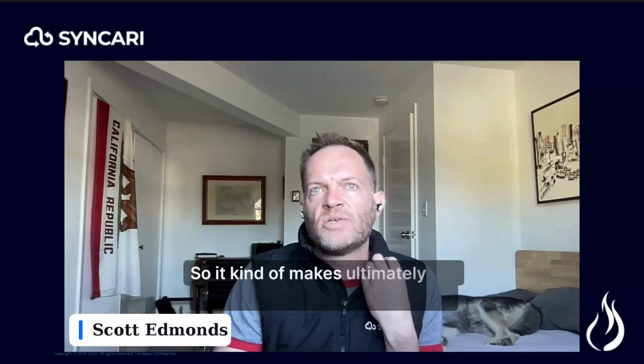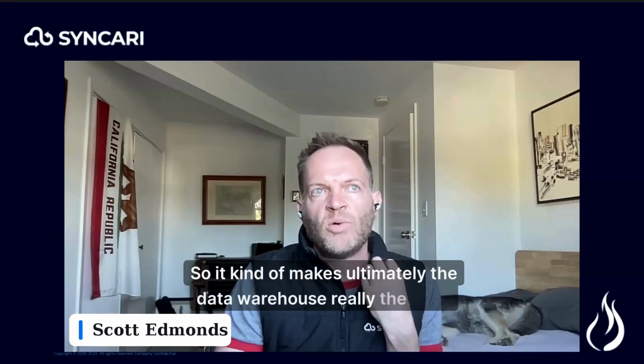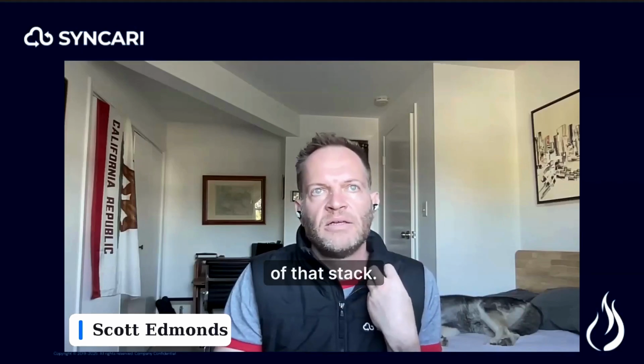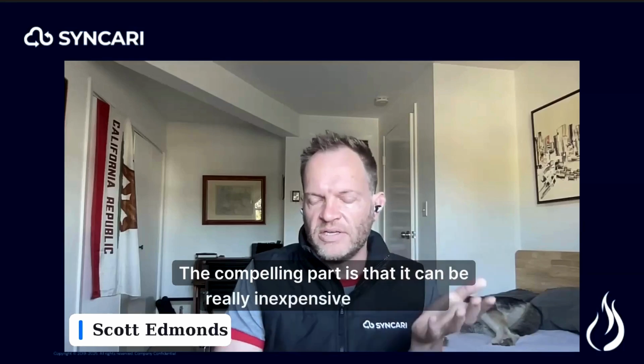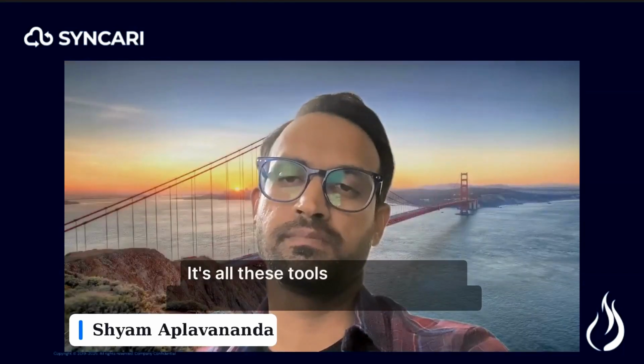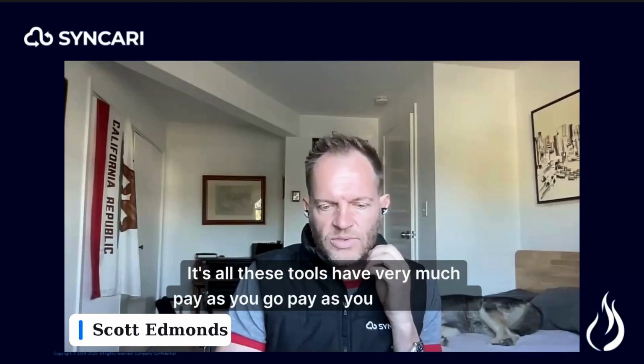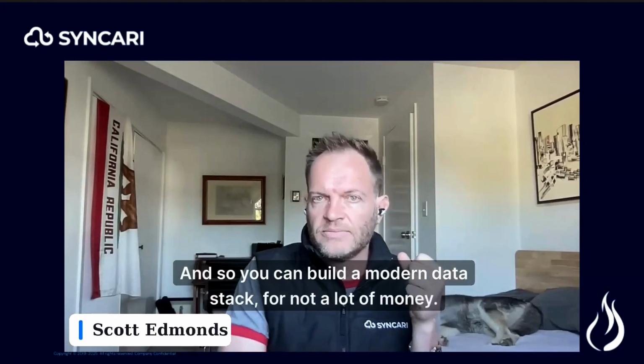It kind of makes ultimately the data warehouse really the most important part of that stack. The compelling part is that it can be really inexpensive to get into. All these tools have very much pay as you go, pay as you use aspects to it. And so you can build a modern data stack for not a lot of money. That's the net of it.